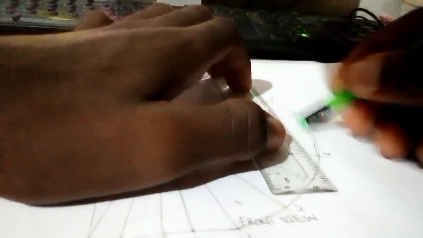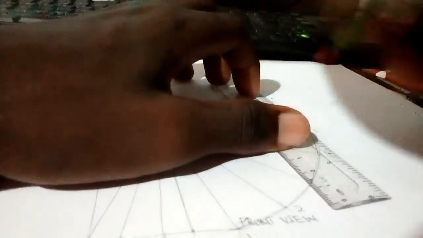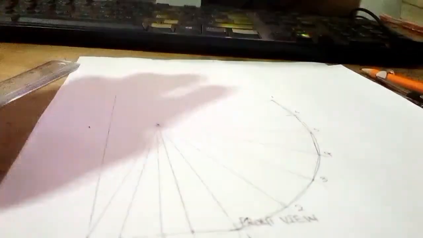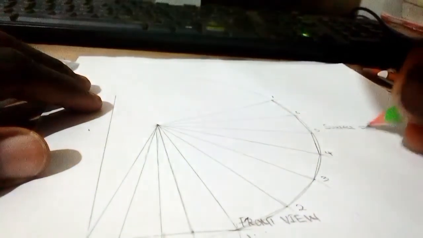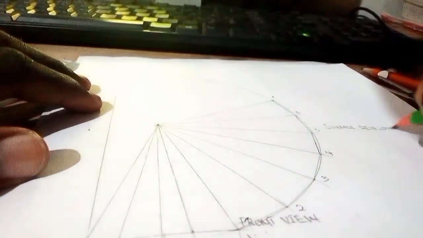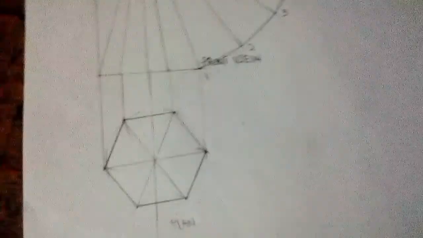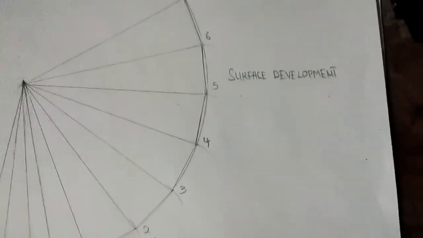There's a mistake over here, so we clear it to get it right. So guys, this is our surface development, right over there. At the end of the show, this is what you get. This is your plan, this is your front elevation, and that's your surface development.